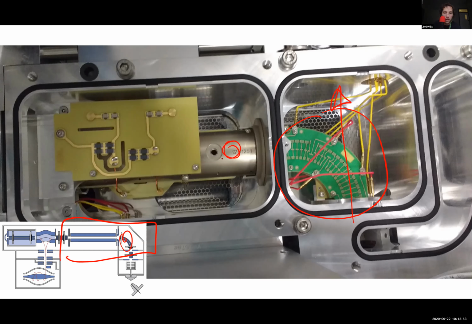So the next part is the quadrupole. And this has many functions in mass spectrometry, but in this instrument, it's very specifically a mass filter. And it means you can select a particular ion of interest to take further into the instrument. If you want to, you don't always have to.